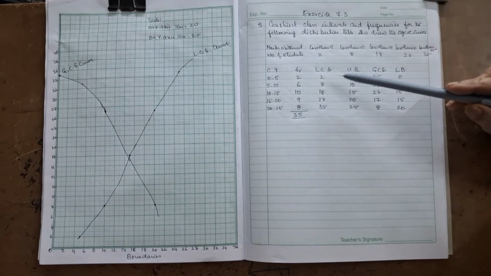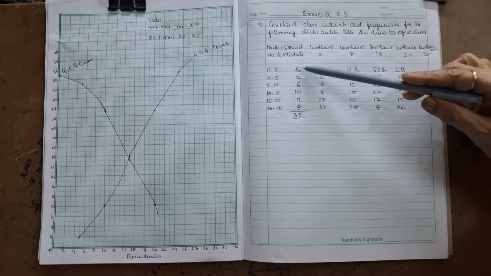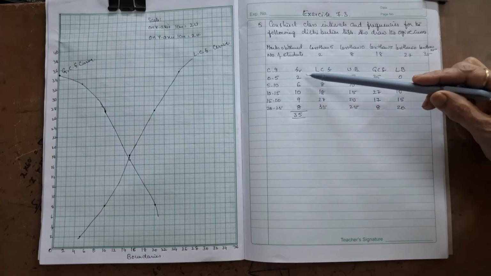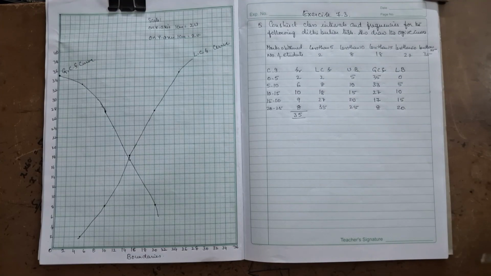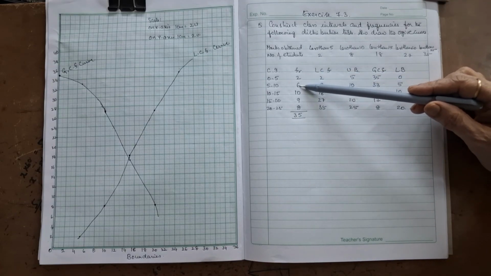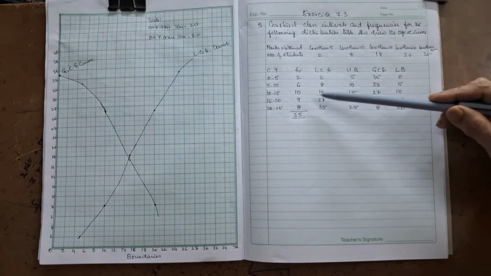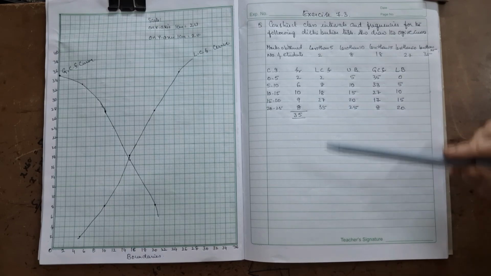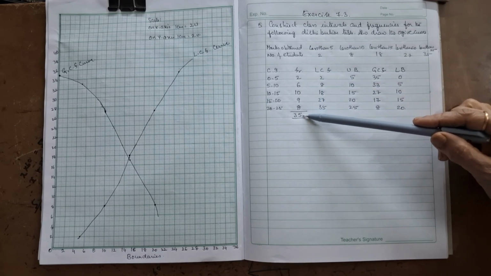So for the class interval, first I wrote less than cumulative frequency. Basing on this, I wrote frequencies. How do you write frequencies? This 2 you take as it is. Then 8 minus 2. We have done this kind of problem, children. 8 minus 2, 6. 18 minus 8, 10. 27 minus 18, 9. 35 minus 27, 8. See, here we have got 35. If you add all this also, 35.